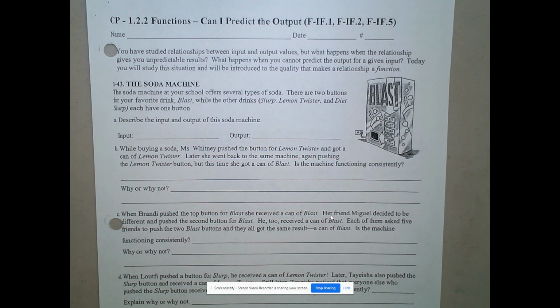functions and why. The soda machine. This is one of my favorites of the whole year, one of my favorite discussions. The soda machine at your school, right, like we're going to have a soda machine at the school, offers several types of soda. There are 2 buttons for your favorite drink, Blast, while the other drinks, Slurp, Lemon Twister, and Diet Slurp, each have 1 button. Describe the input and output of the soda machine.